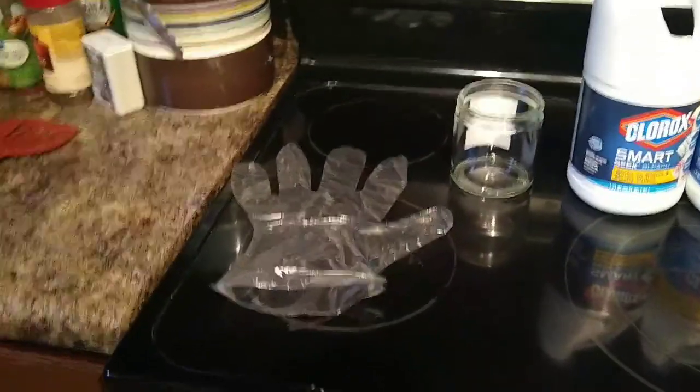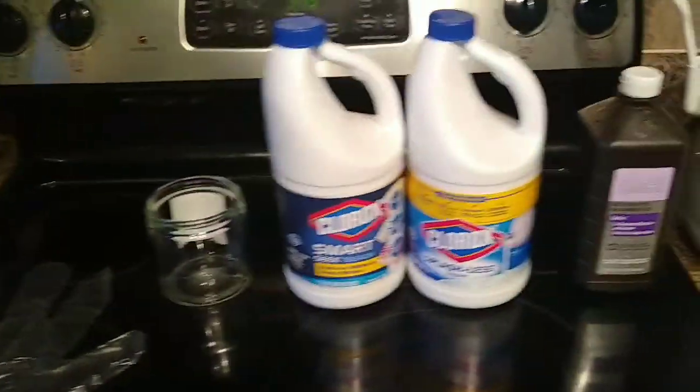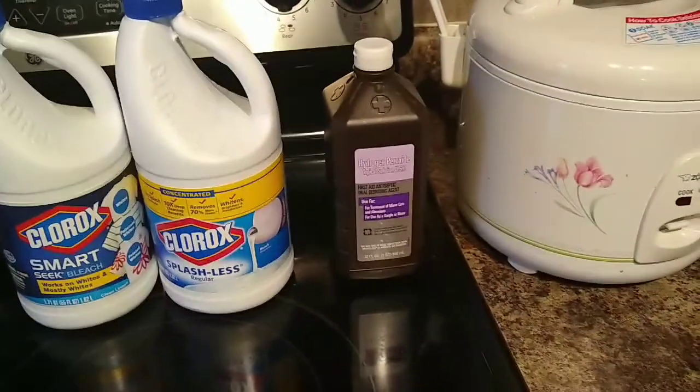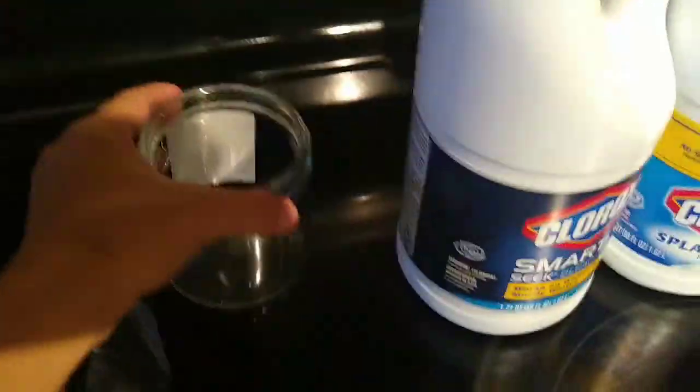So, for our final experiment, we are going to be using bleach, hydrogen peroxide, or H2O2, and I'm going to be using this glove to simulate a way to hold the gas that is released, and a bottle. Now, the gas that will be released is not poisonous. It is hydrogen and oxygen. It should release more oxygen than hydrogen, I believe, but I am not certain. Anyways, hydrogen and oxygen are not poisonous gases.